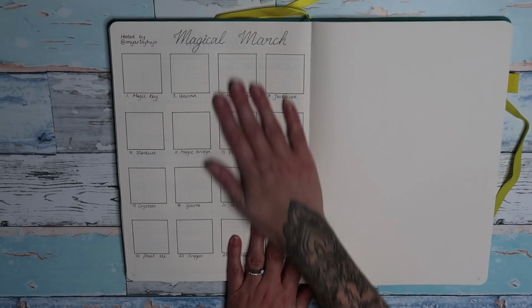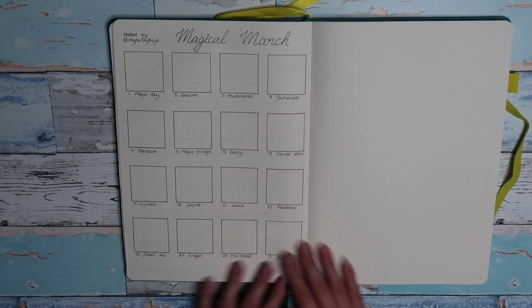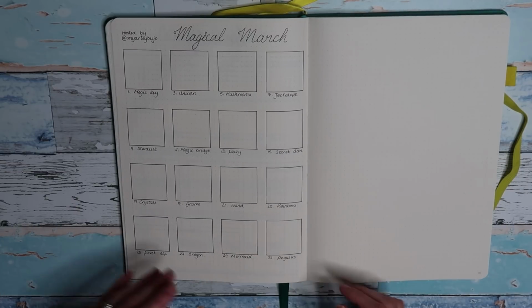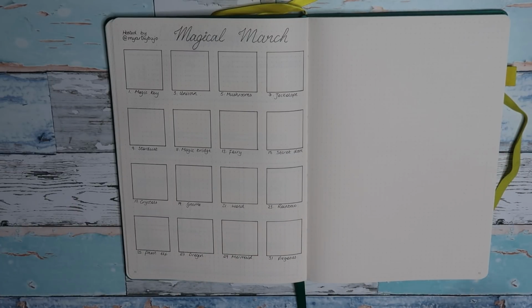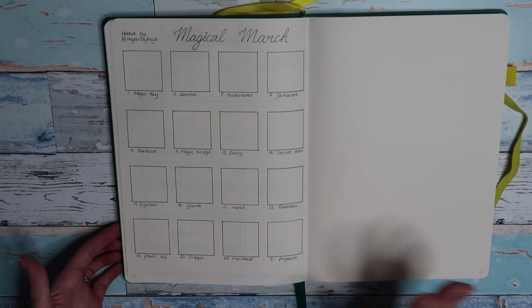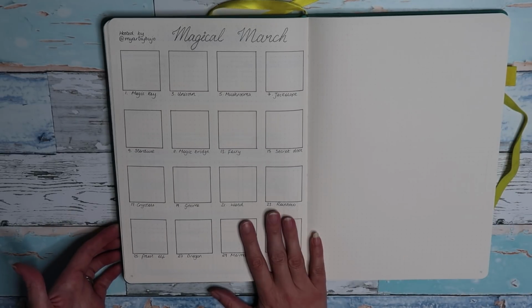So yeah, Magical March is going to be all magical things this month. So we've got Magic Key, Unicorn, Mushrooms, Stardust, things like that. So I'm looking forward to that. So that is my planning for March.